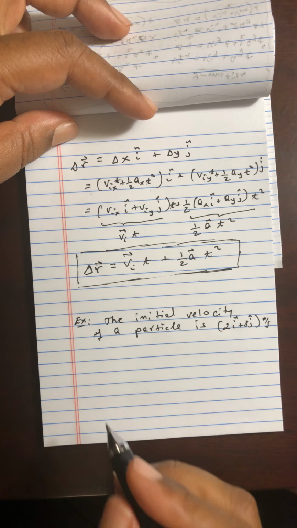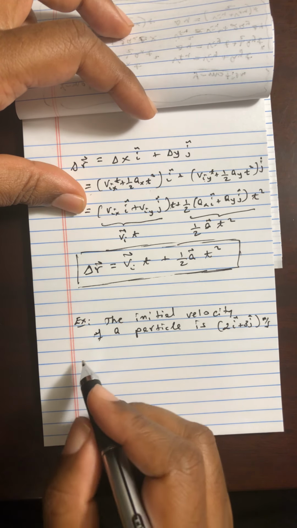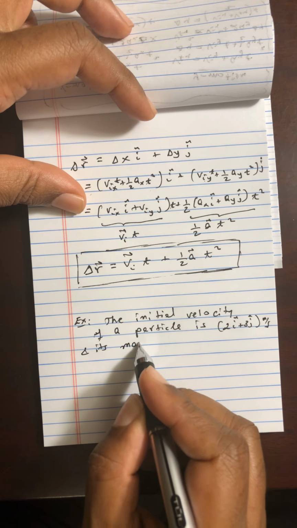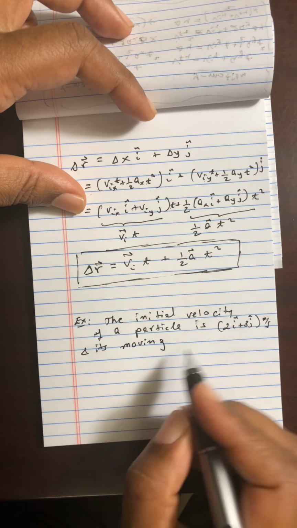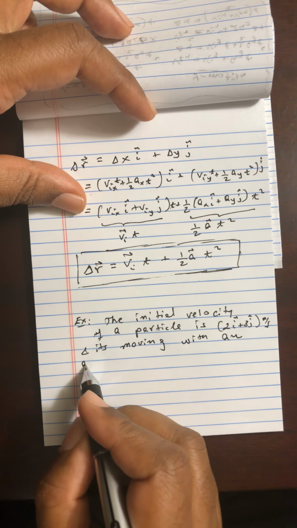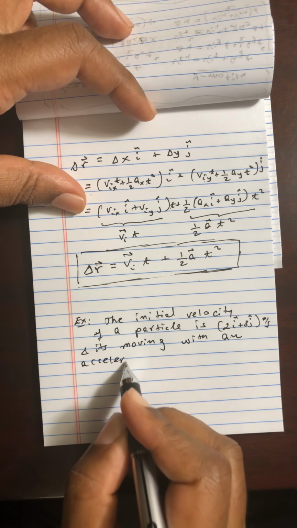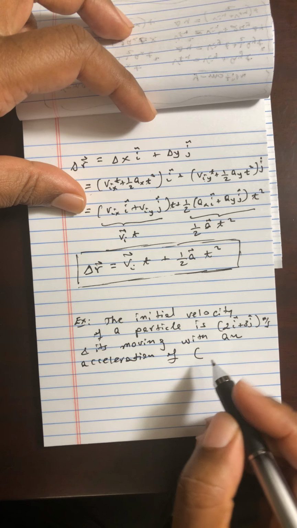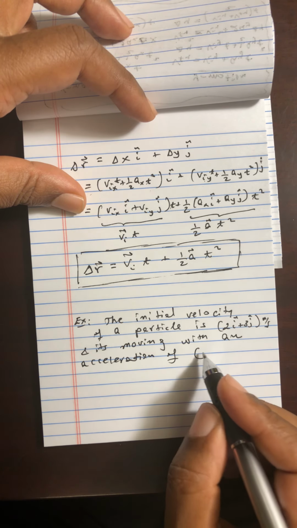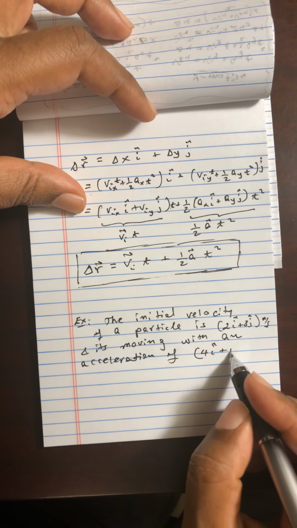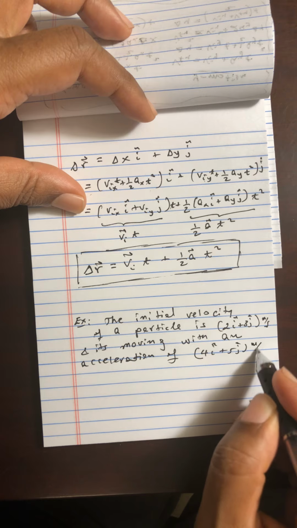Okay, and it's moving with an acceleration of, let's say, maybe 4 in the i, maybe 5 in the j meters per second squared.